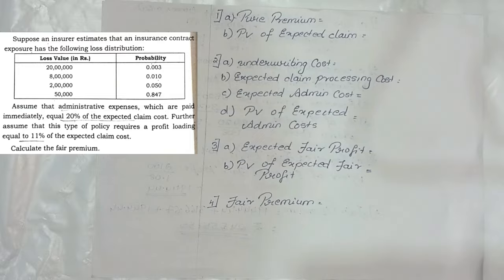If you can see, in the entire question they haven't given you any interest rate. So when such problem sums are given where the interest rate is not given, we have to take a default rate which comes to 8%. Now let us see how we go about it in exactly the same manner as we were solving the previous sum. First we need to find the pure premium.